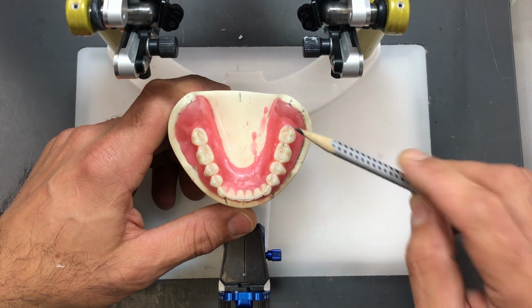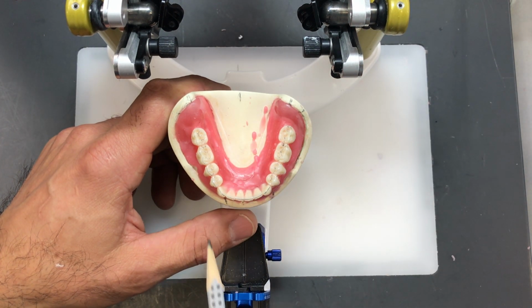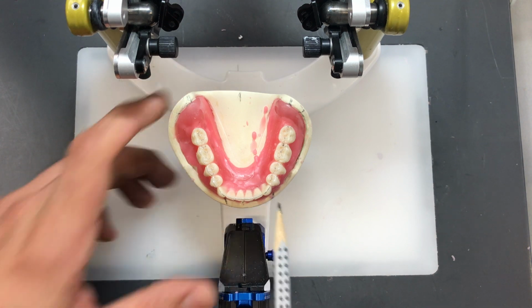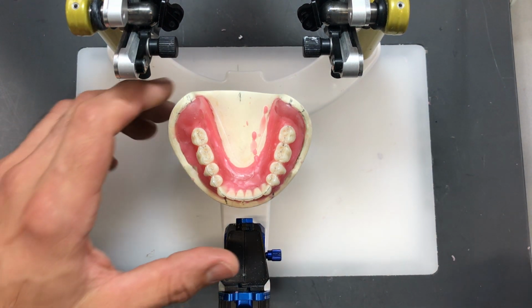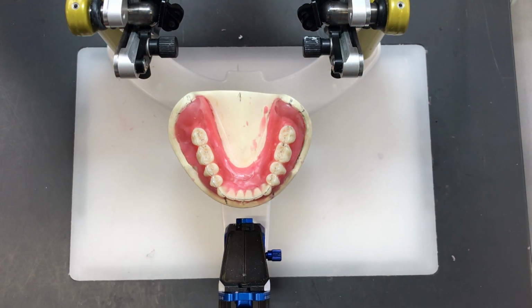I mean, we can go all the way to the back, all the way to the 7s. So we have this gentle transition. We have a symmetrical looking arrangement. Okay, so the left side is a mirror image of the right and so forth.